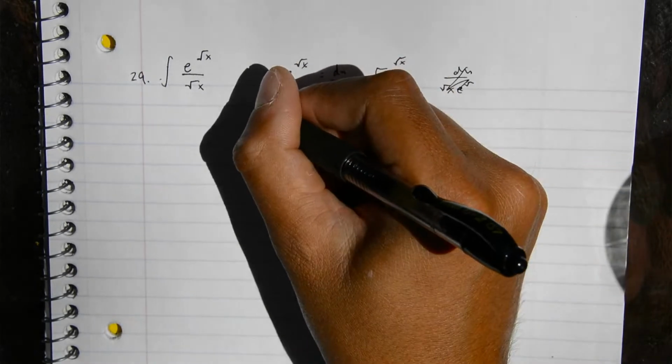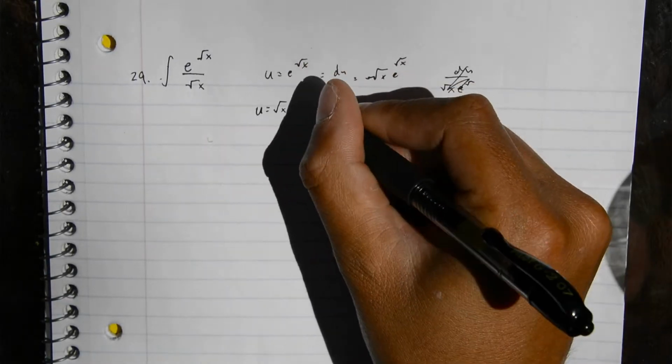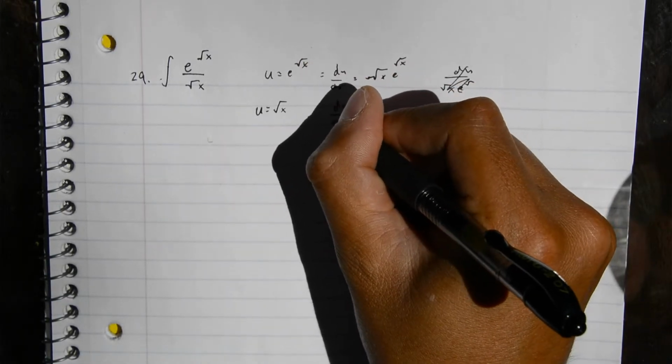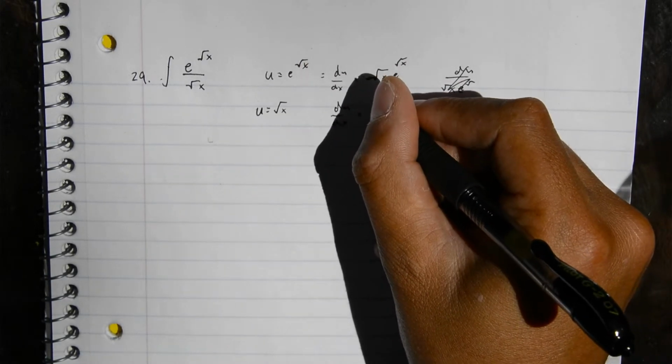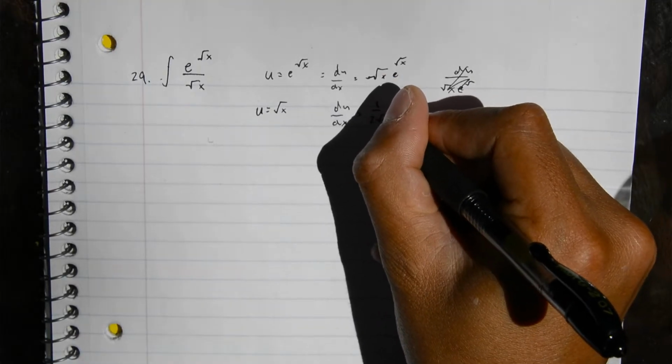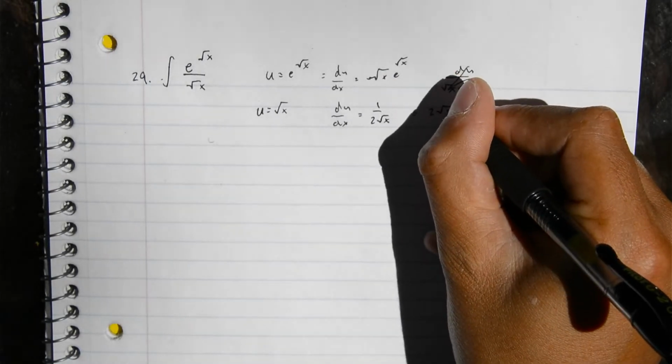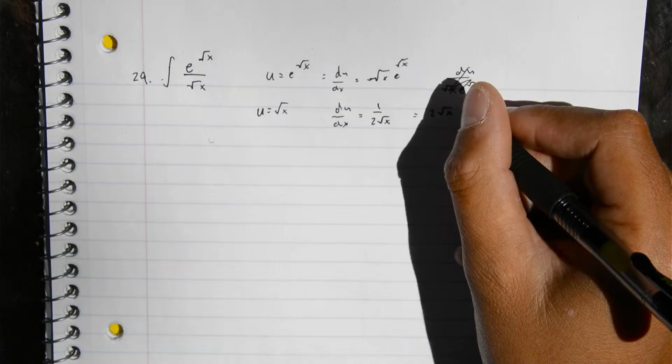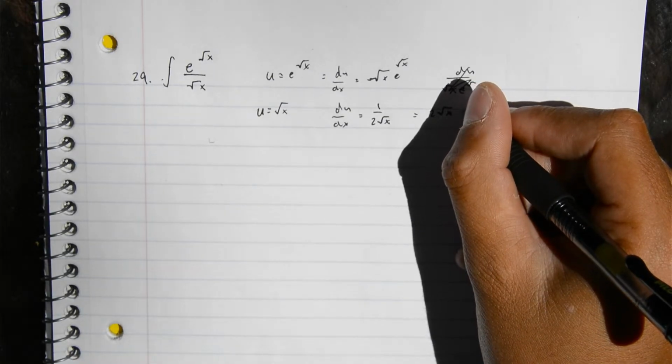But if we did u is equal to square root x, du dx equal to... Yeah, that's what we want.